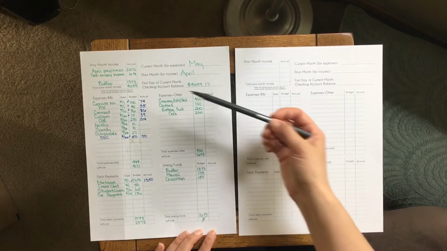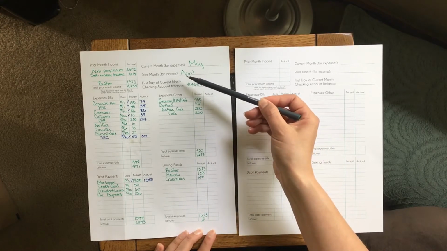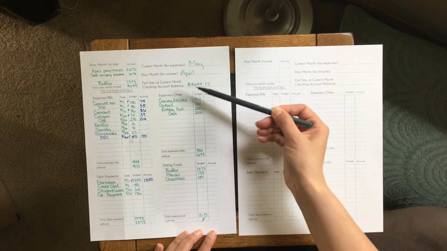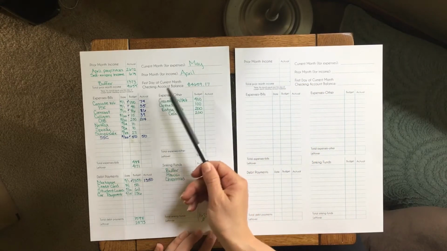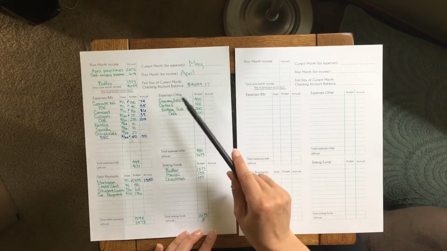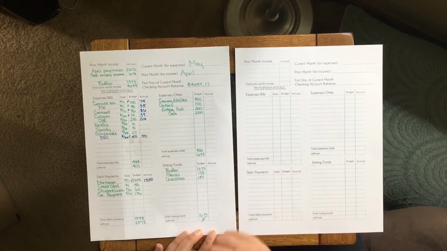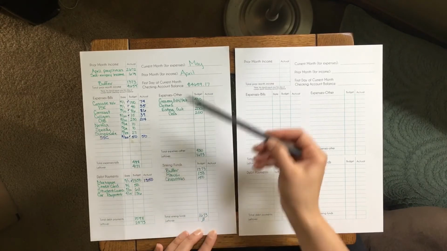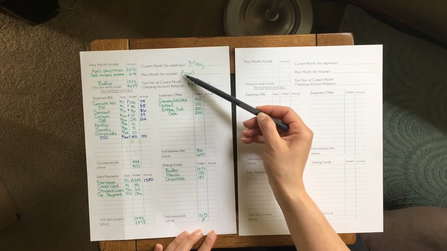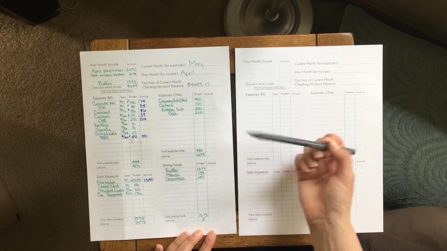And we use the prior month's income to pay for our current month's expenses because we often don't know how much we're going to get paid in a month. So it makes it pretty impossible to budget expenses if we don't know how much income is going to come in that month. This way, we know how much money we made in April by the time May comes around.